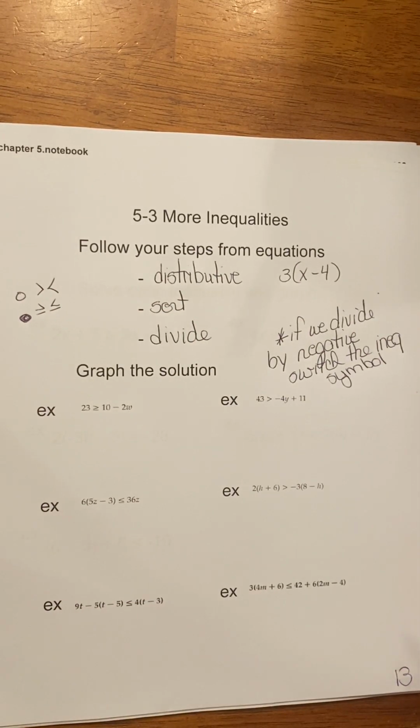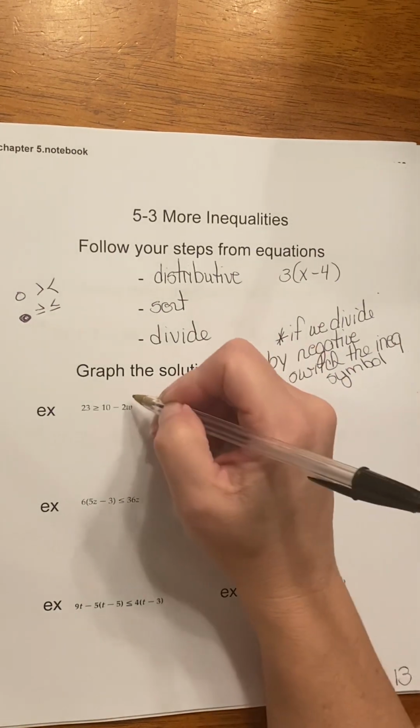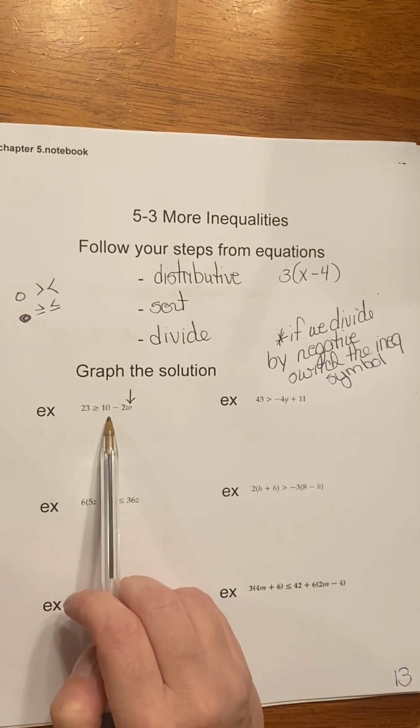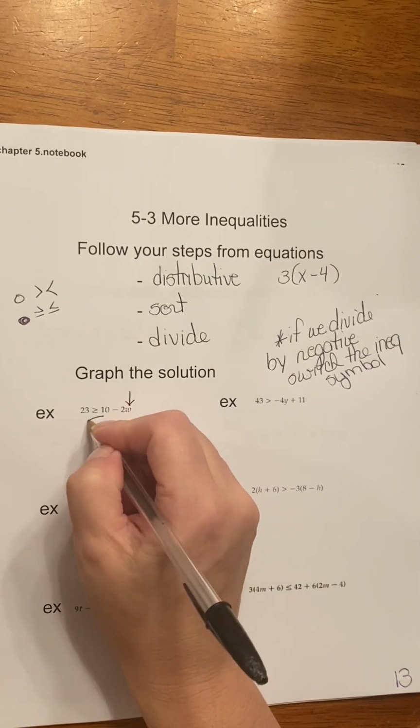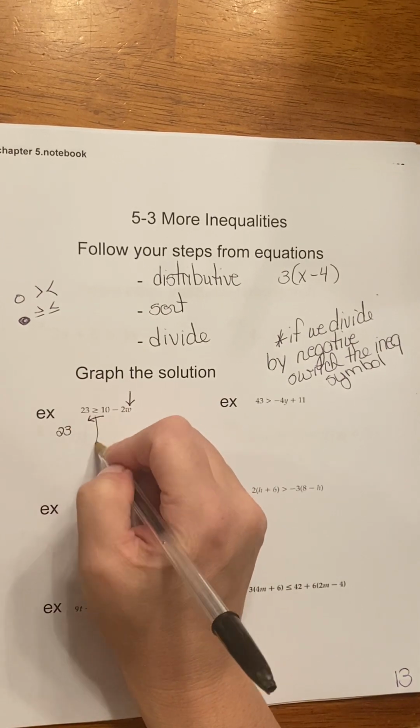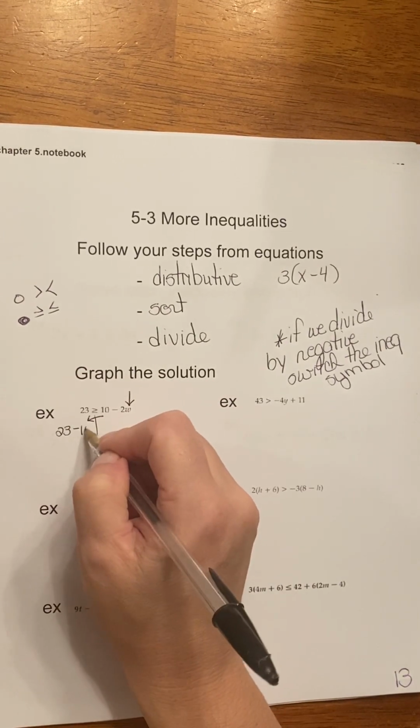Okay. So our first two problems are two-step inequalities, which is what we've been working on. So we should be able to do these. Remember, we want to get that variable by itself. So we're going to look and see who is on the same side of the variable with us. So that's the 10. He's going to go to the other side. So we're going to have 23. Well, he's going to cross the line, so he's going to be a minus 10.